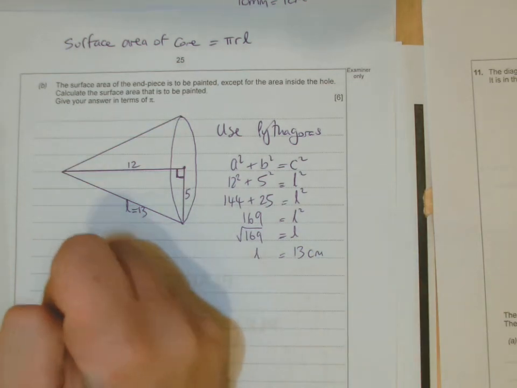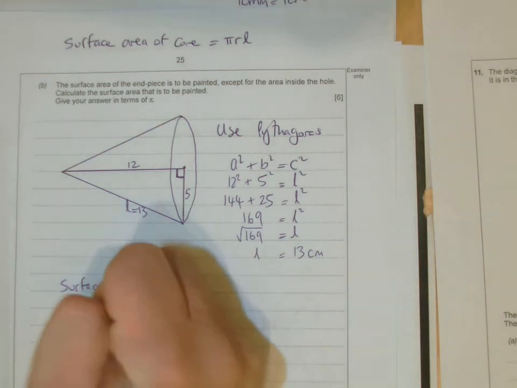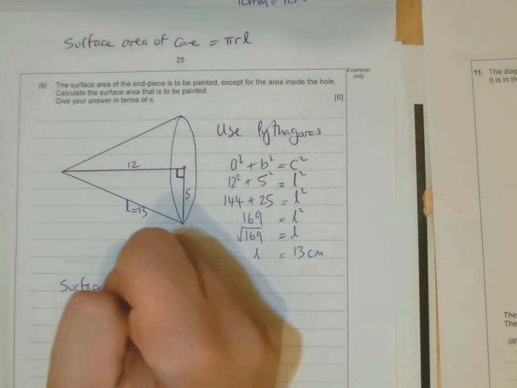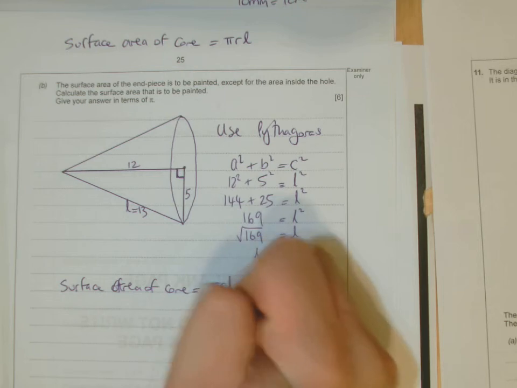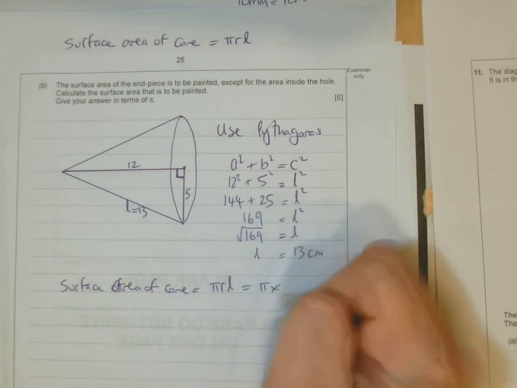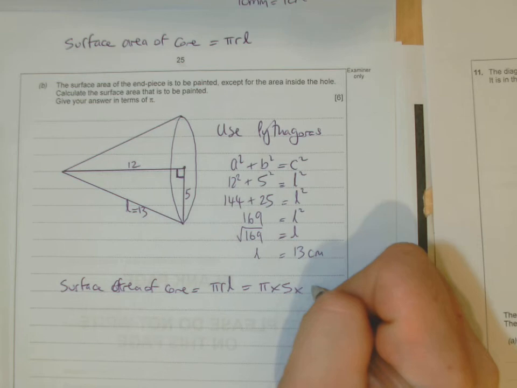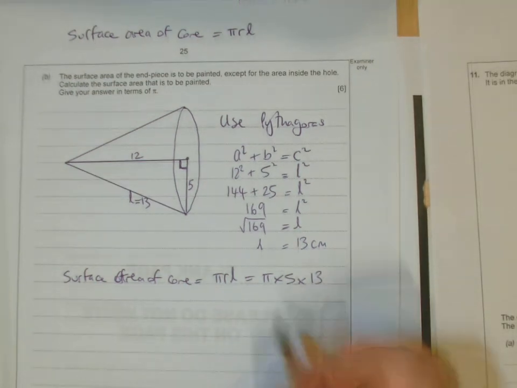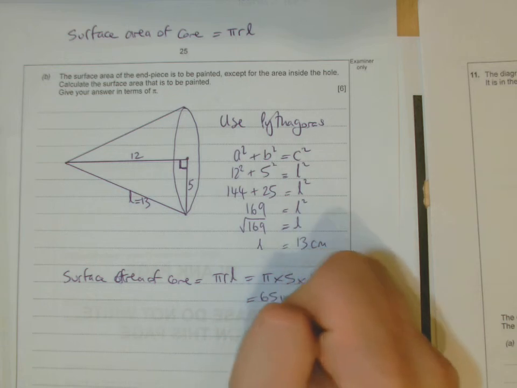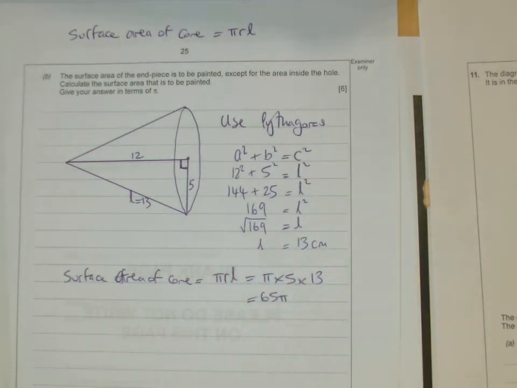And then we use this formula, which is on page 2, as I say. So we say the surface area of cone is pi RL, which is pi times the base radius, which is 5, times the L, which you just worked out to be 13. So 5 times 13 is 65 pi. So that's going to be the surface area.